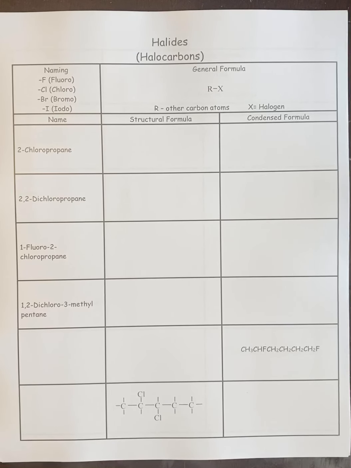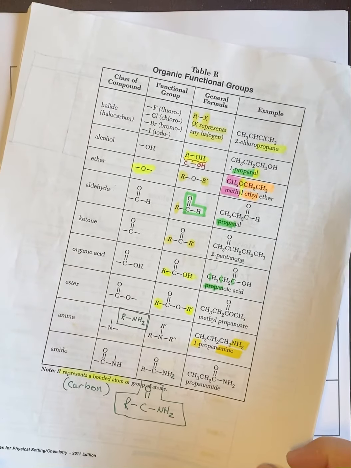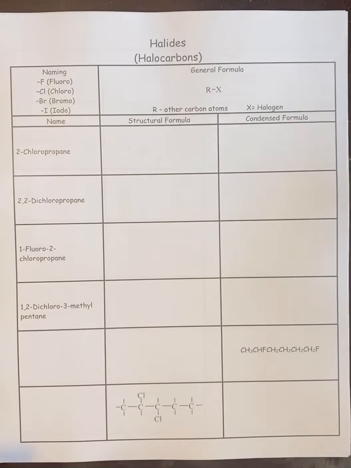In this video, we're going to be doing the halides. You're going to want to have table R out in front of you. So table R, keep it off to the side because we're going to need it. And this is a continuation for the table R lab. So I'm going to do one example from this page with you. They're based off of table R, so it shouldn't be too hard.